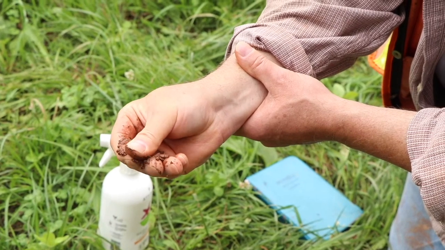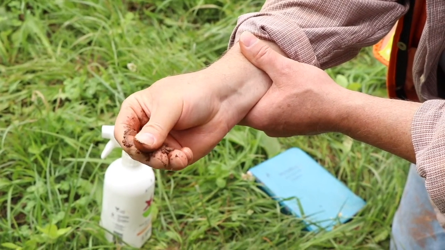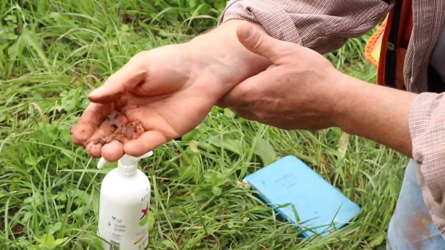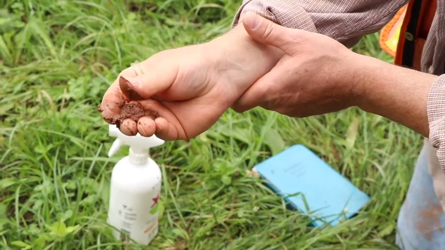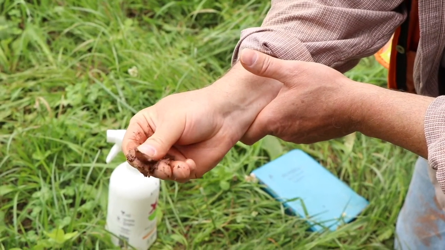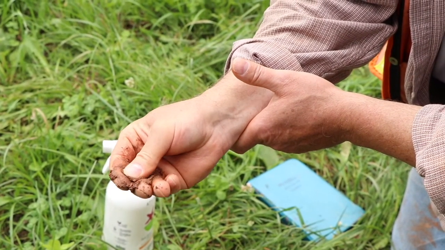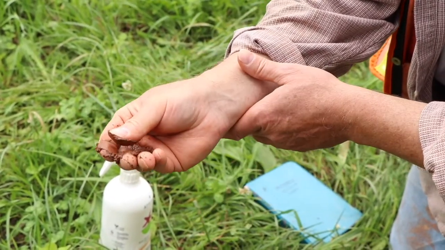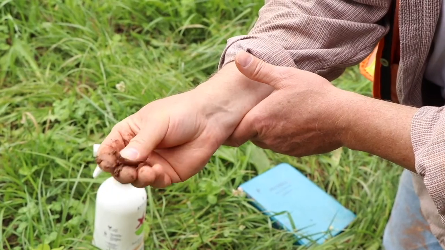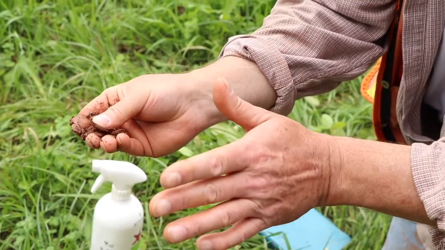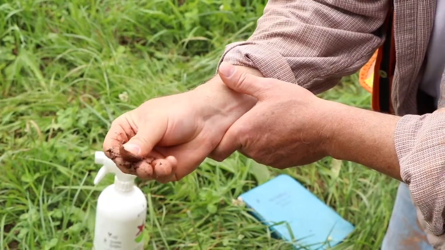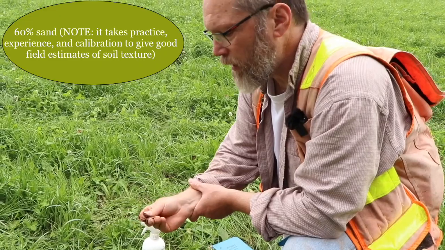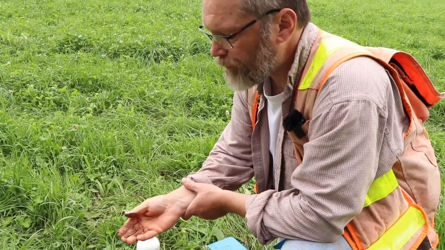No matter how fine a grit I feel, it is sand. Just like grades of sandpaper at the hardware store, all sizes of grit are part of the sand component, as long as it's under 2 millimeters. So I'm rubbing that and I'm saying to myself, okay, what percentage of that is sand or grit, and what percent of it is smooth, which is the other constituents. And I've calibrated myself to know what different levels of grit feel like. So when I'm rubbing this, I can feel that that's around 60% grit in this sample here.